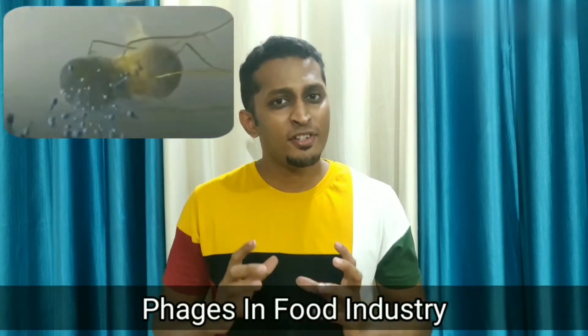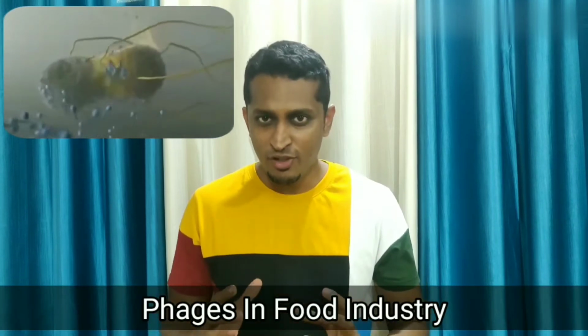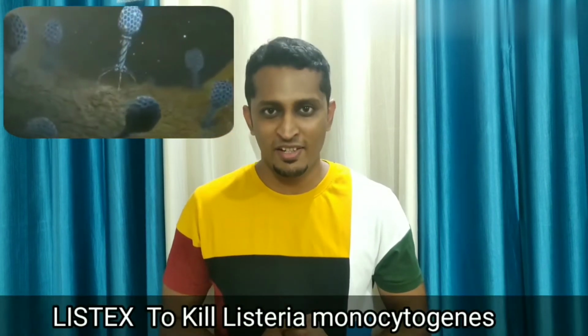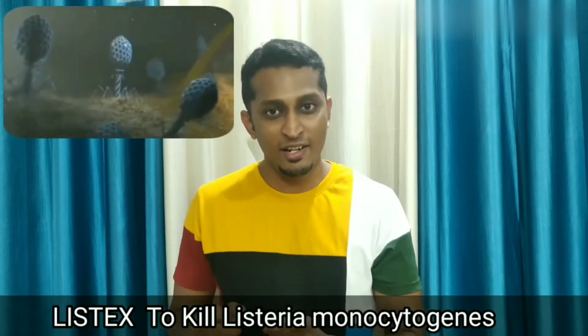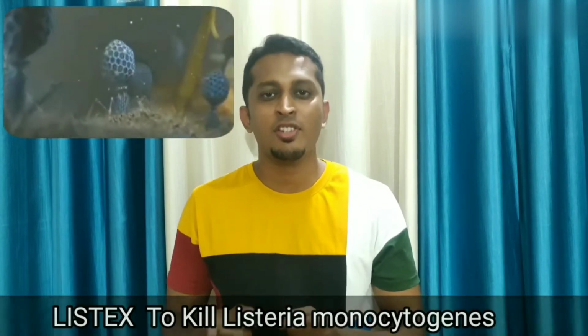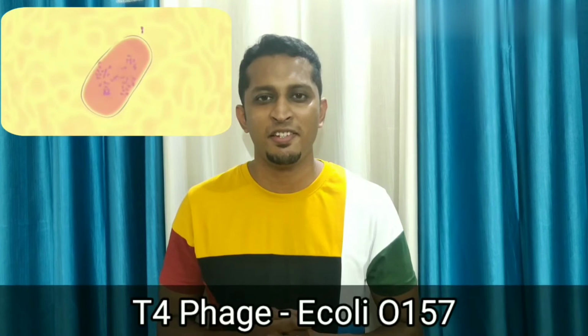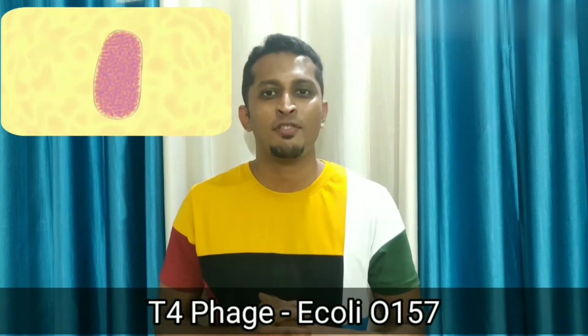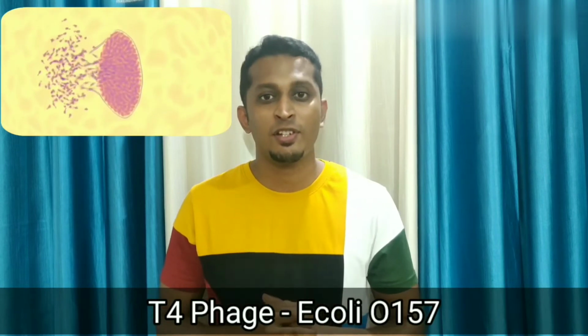So in the food industry, phages can be used to target and kill pathogenic bacteria. FDA has approved a phage named Listex which can attack and kill Listeria monocytogenes, a pathogenic bacteria which causes foodborne illness. Another phage called the T4 bacteriophage can be used to target E. coli O157 bacteria, which is a pathogenic bacteria.